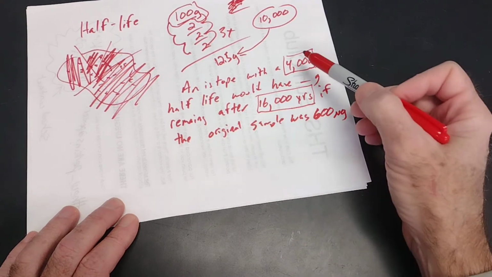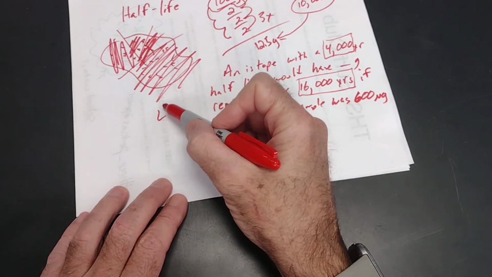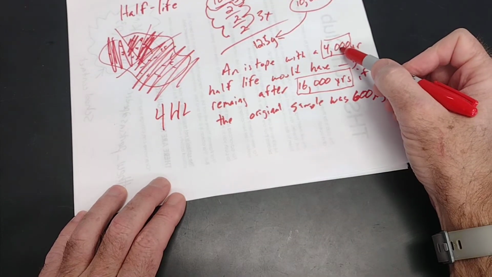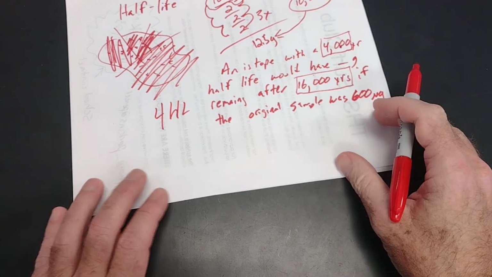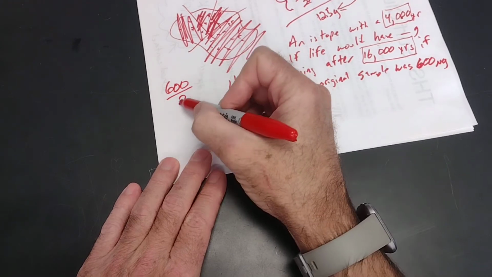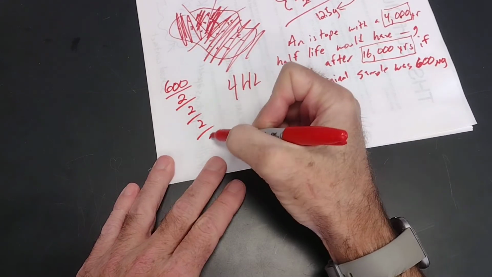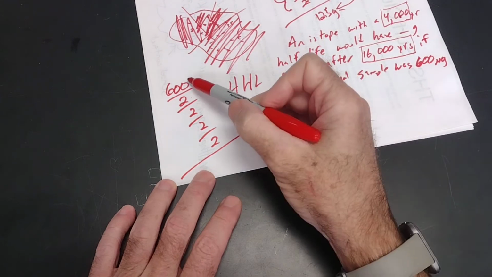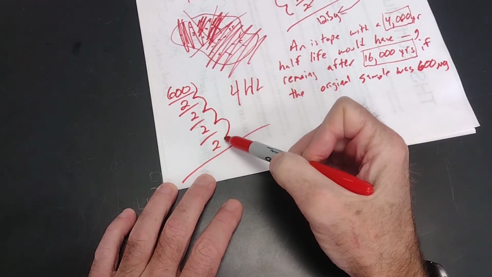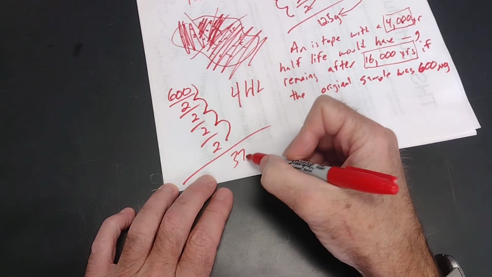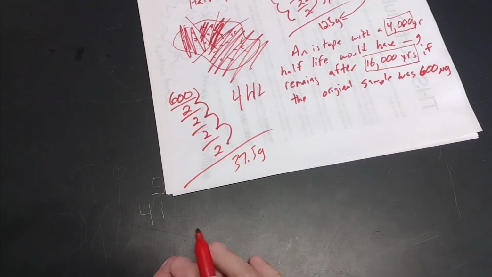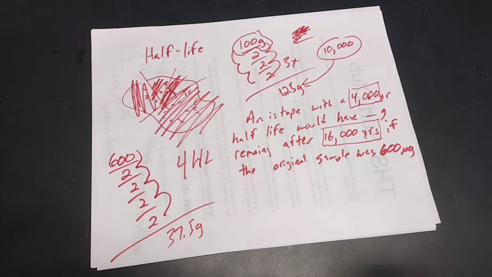16,000 years went by. That means it underwent 4 half-lives, because 4 will go into 16 4 times. So if you started out with 600 micrograms, you could say divided by 2, 2, 2, 2. What does that equal? 300, 150, 75, 37.5. 37.5 would be remaining. Just hit divided by 2 4 times. So that's that part of the test.